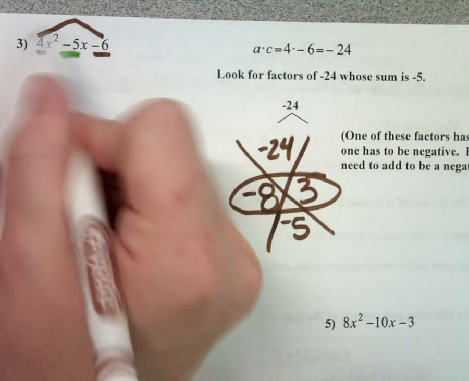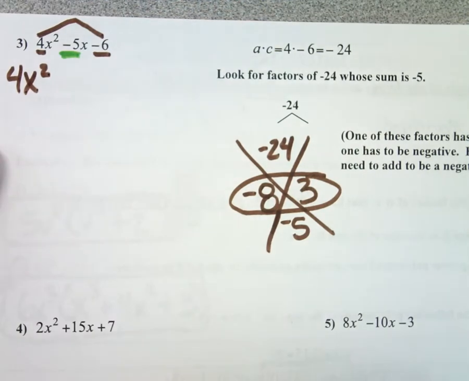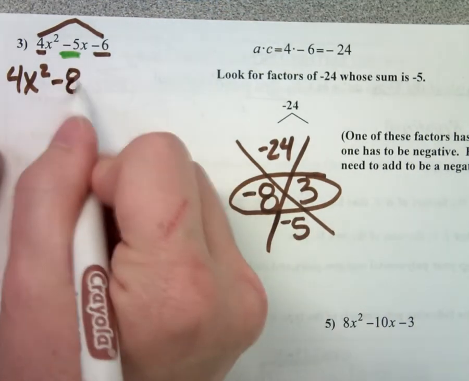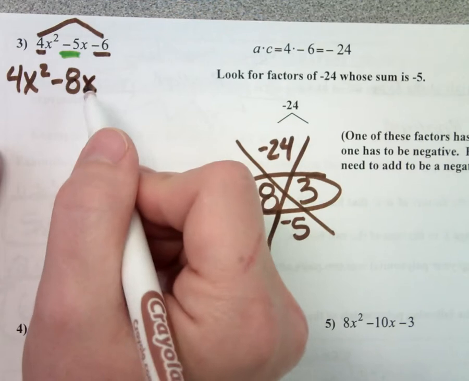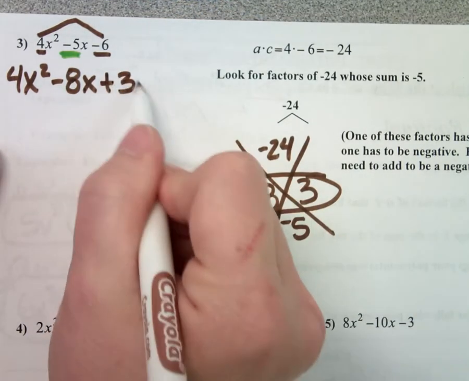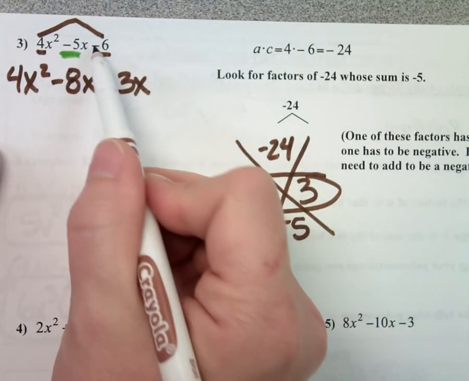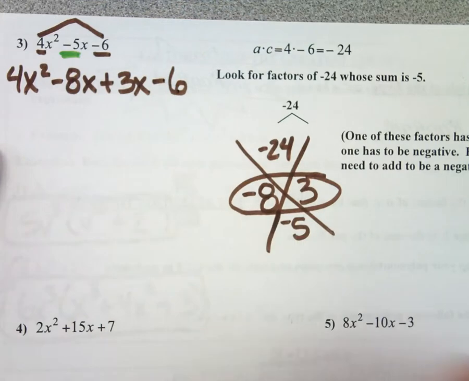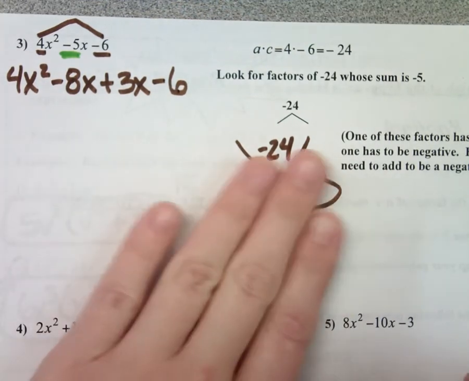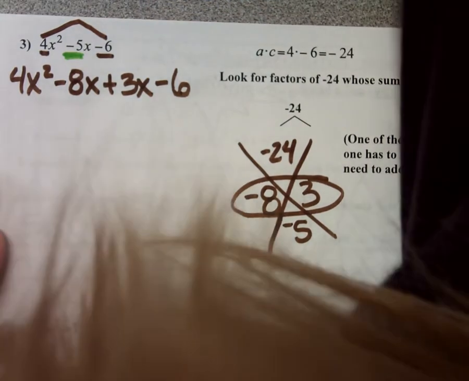Okay, whatever the guy is in the front, I just recopy him. So I bring the 4x squared down. Instead of writing the guy in the middle, I use these 2 numbers over here. So this is a minus 8, so I write minus 8. Just don't forget to put the x back behind it. This is a positive 3, so I write plus 3. Just don't forget to put the x back behind it. And then the minus 6 that's in the back, I just bring him down. How do you feel about the first step once you get your numbers? You okay with that? Okay, so now I'm going to look for my GCF.